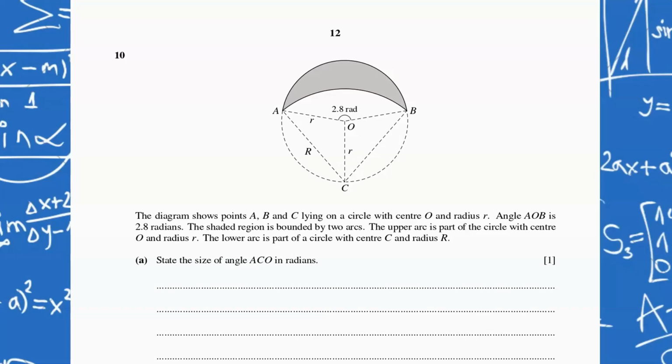Okay, so we want to answer that first question right here. We are talking about the angle ACO right here. If we use a bit of circle geometry, we know that the angle at center is twice the angle at circumference.